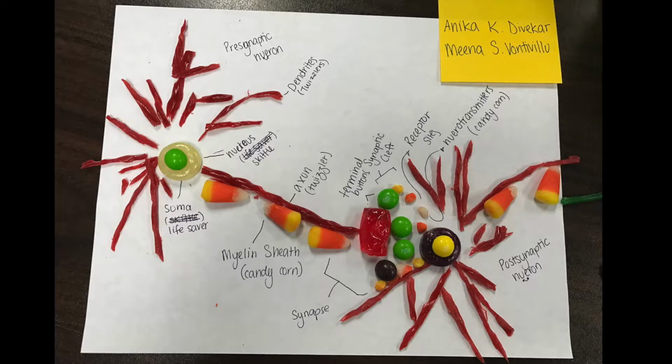Here we have a presynaptic neuron and a postsynaptic neuron. Now let's talk about the individual parts. First, we have the axon, which is modeled by the long Twizzler in the middle of our diagram.